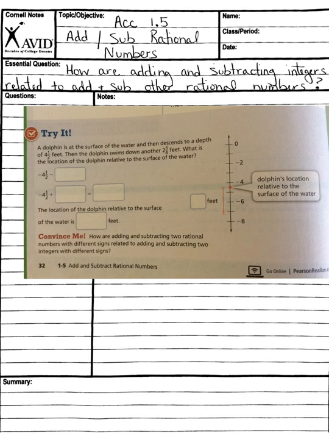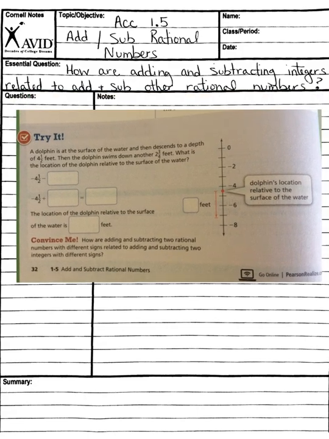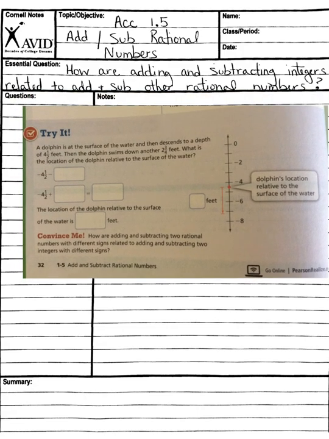I really like the way that they have the try it set up, and this is off of page 32 in your book. You can see the page number down there. So let's go ahead and look at this.